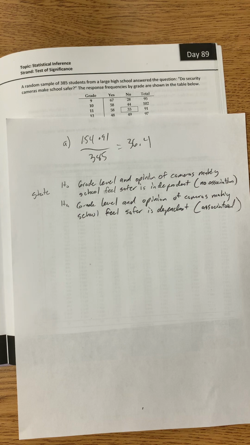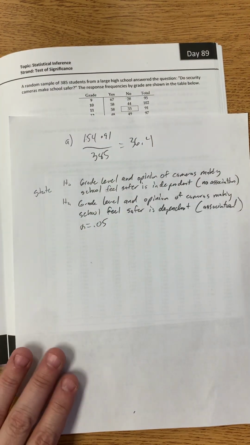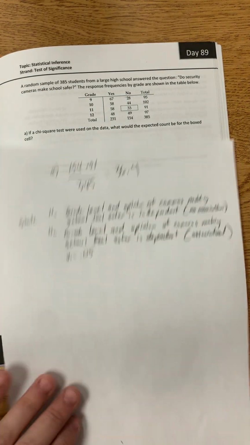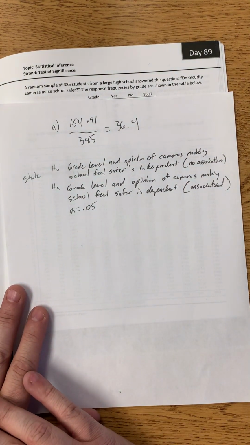Associated instead of no association, or say there is an association, it doesn't matter, but there you go. And then I'm going to make my alpha 5%. A lot of times they'll even tell you what to make alpha. This time they didn't. All right, so that's the state step.